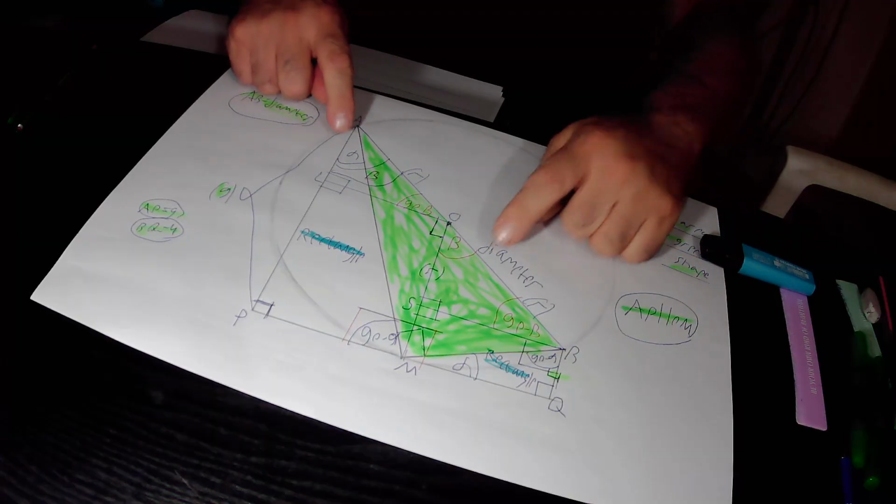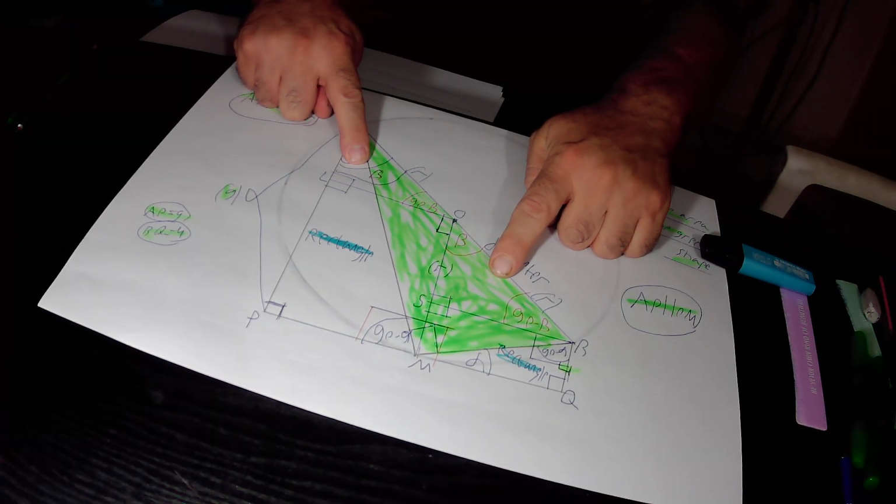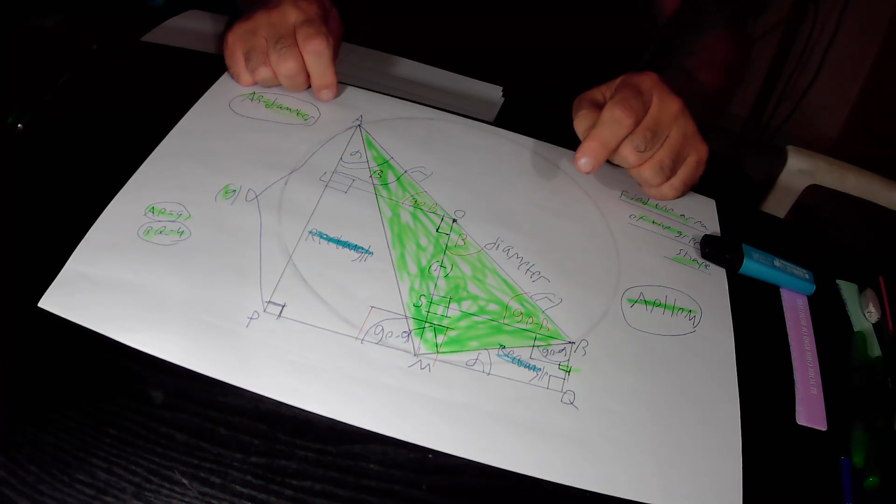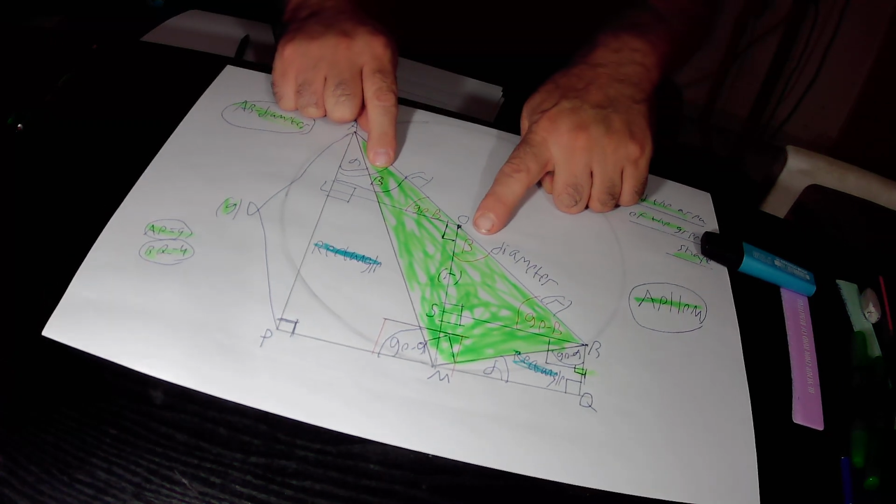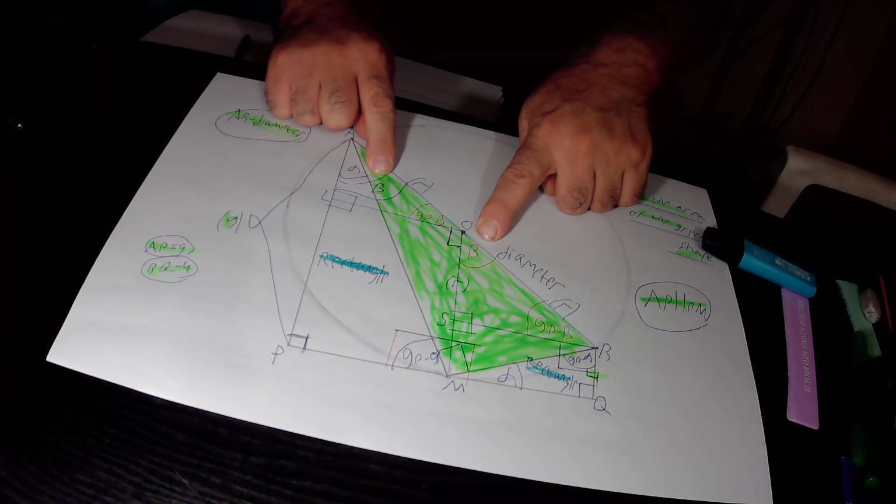So why can those two right triangles go into each other? First of all, those two angles are both equal to beta, and therefore they are equal to each other.